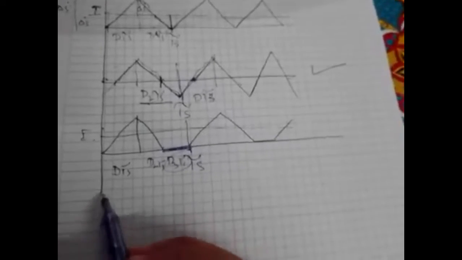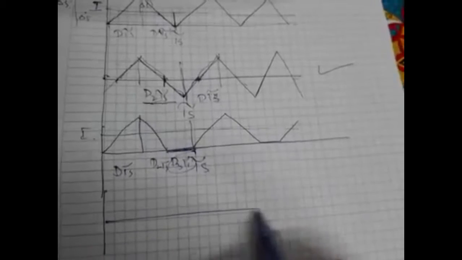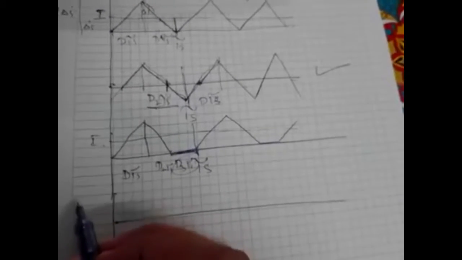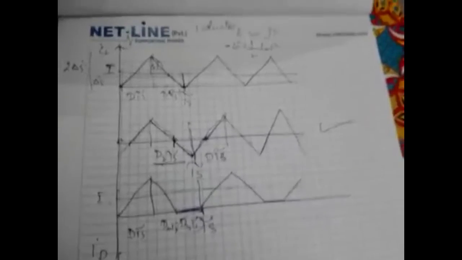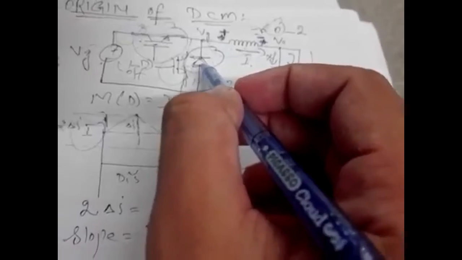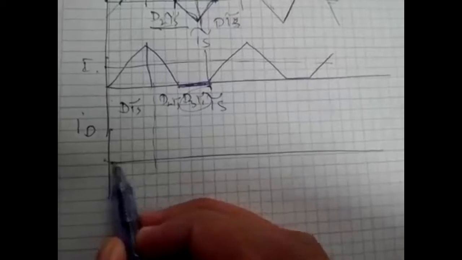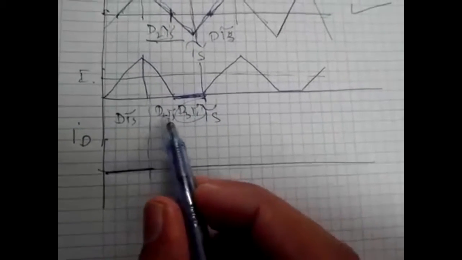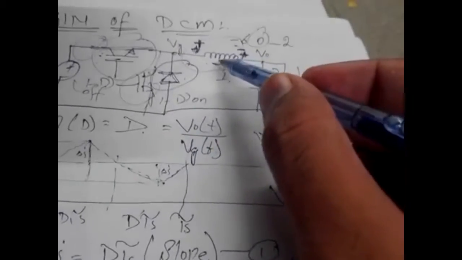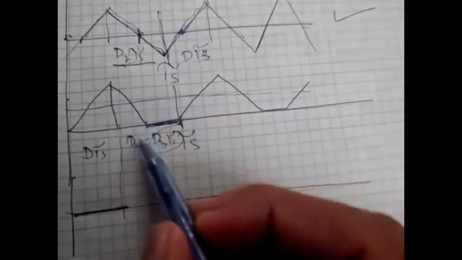Now what happens to the diode current ID? In DTs, when this switch is on, no current flows in this diode, so the current in the diode is 0. Then in D2Ts, the diode turns on and all the inductor energy is de-energized through the resistor by following this path. So the diode current becomes equal to the inductor current.